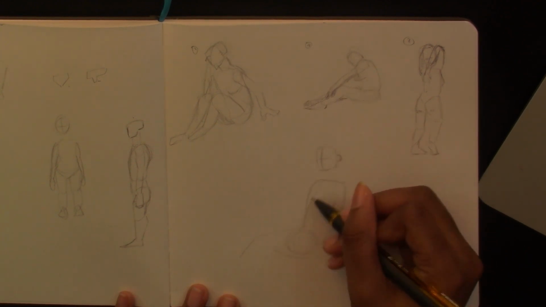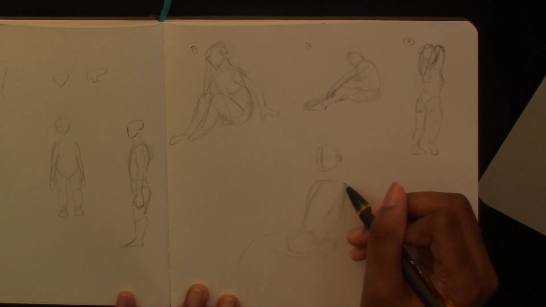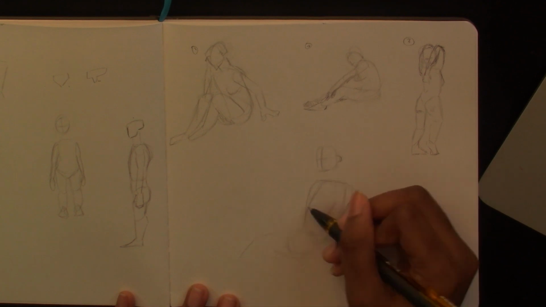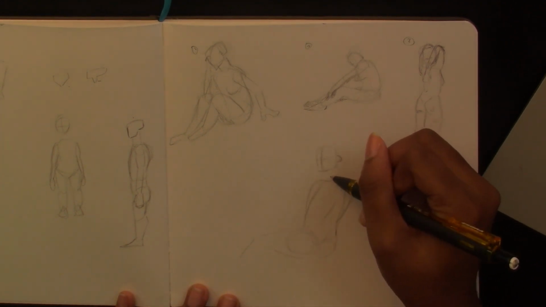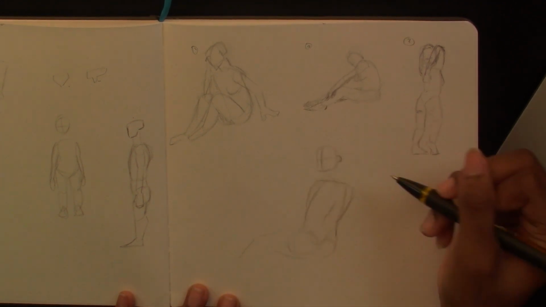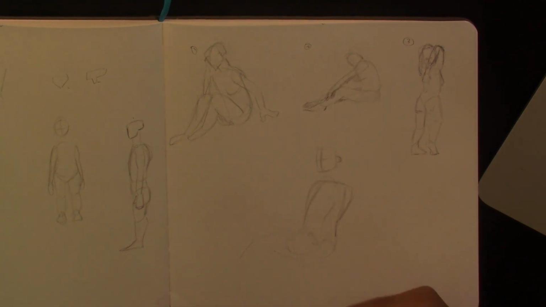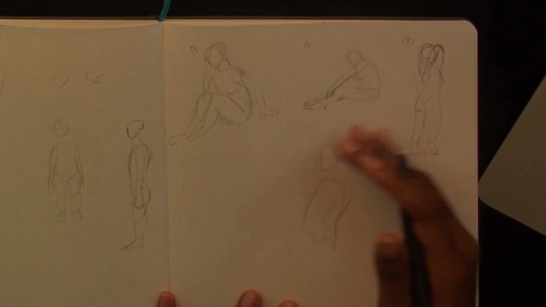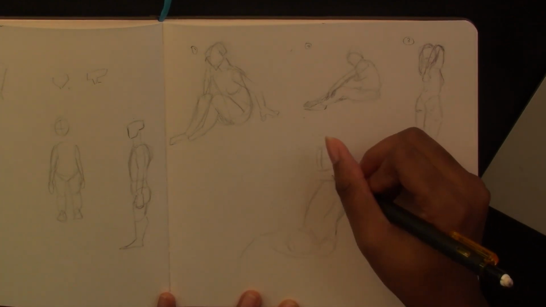Her body's actually tilted more like this, so I'm just gonna fix that a little bit. And her shoulder and her head have like a meeting up. Okay, I think this is a little better.